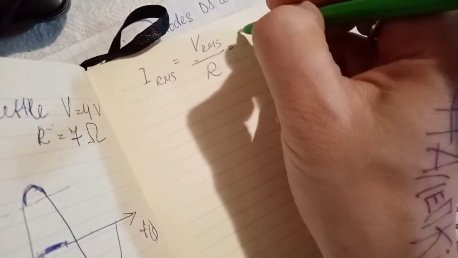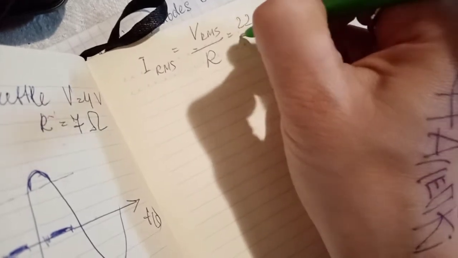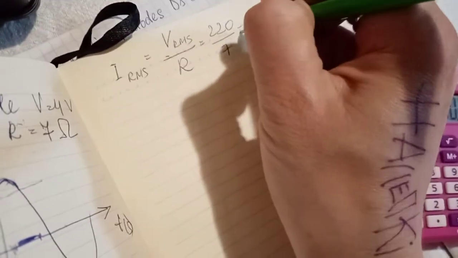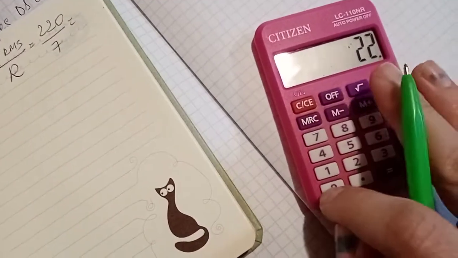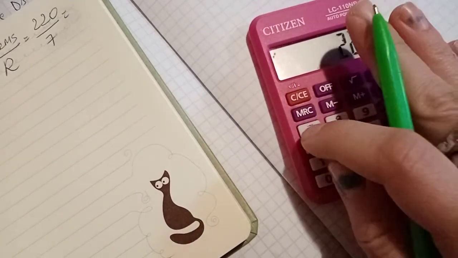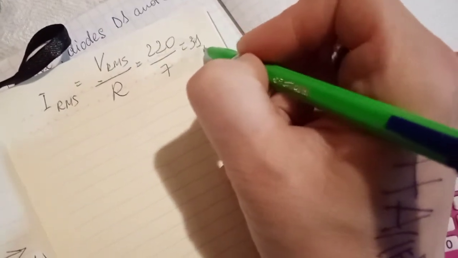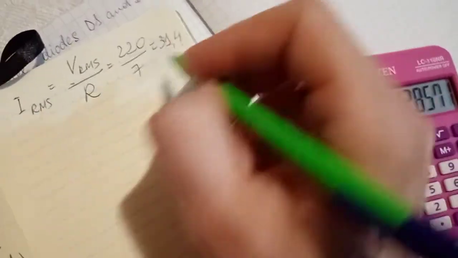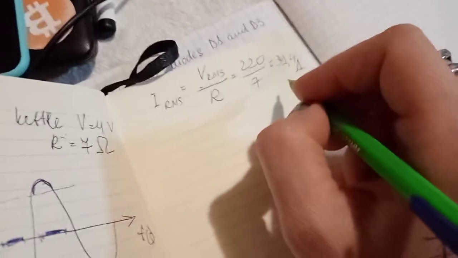So in our case, it could be 220 divided by 7. So let's count it. 220 divided by 7, and you can see it's 31.4 ampere, for example. That's it.